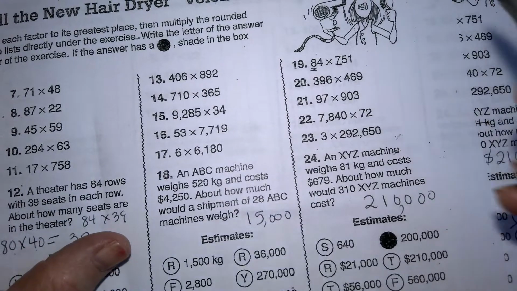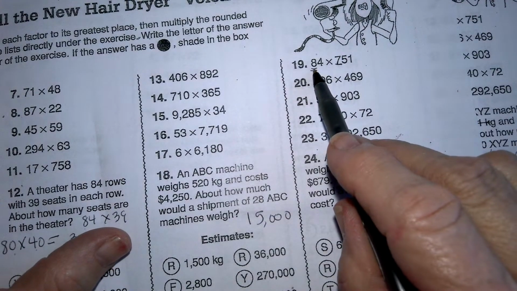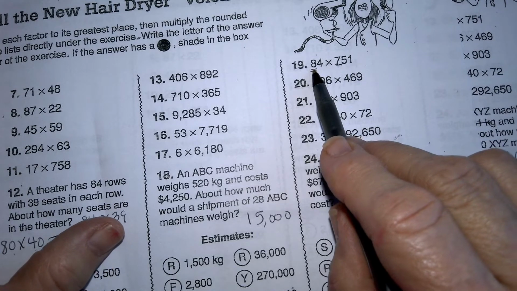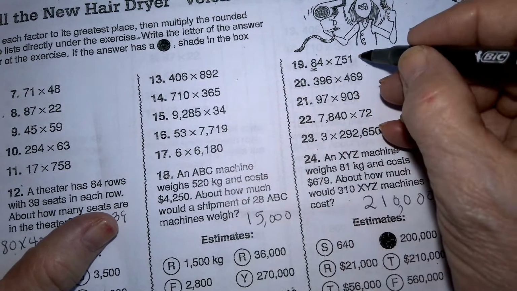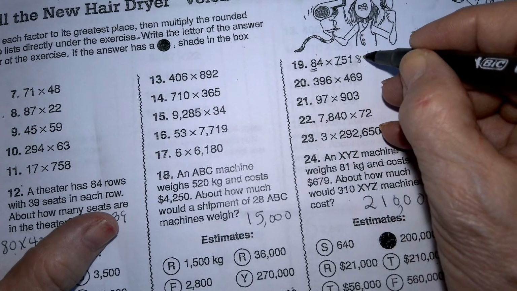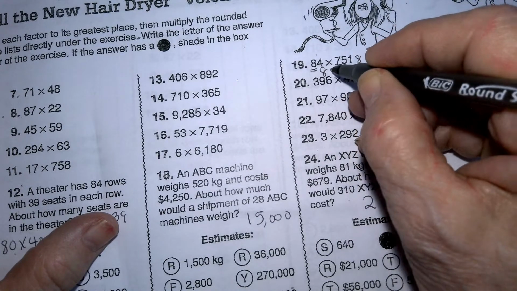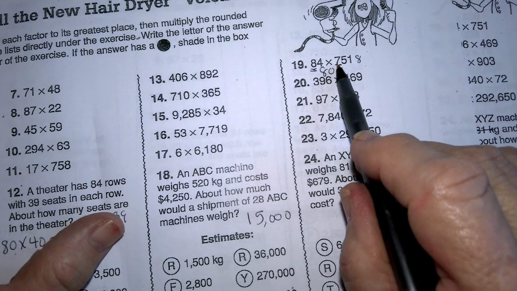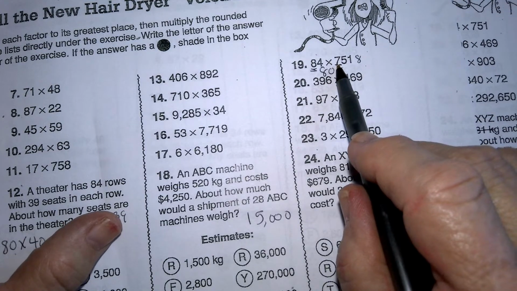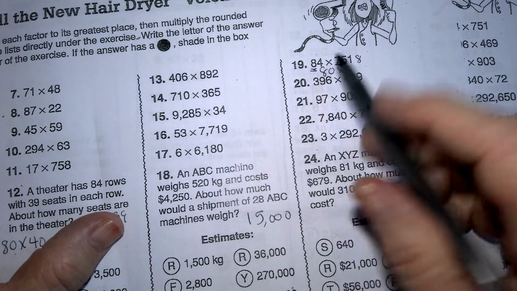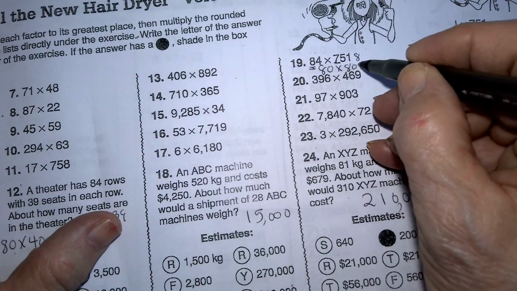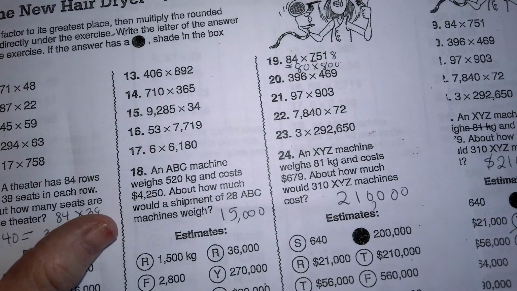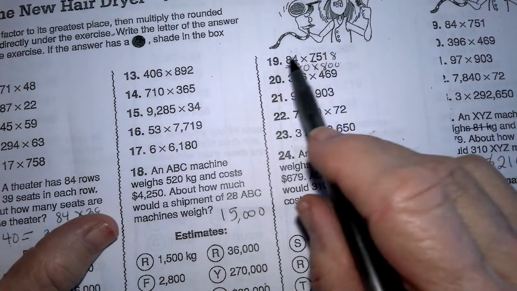Is this one closer to 80 or 90? 80. If you have enough space, I'm going to let you put it right here. So put 80. Or you can put it on the bottom. That's true. 80 times, is that closer to 700 or 800? 800. Now, all right, so you're going to have to write real tiny so you don't have to keep flipping it back and forth.